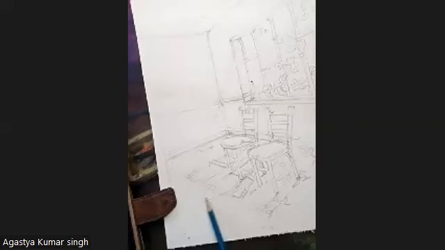Just one thing, the end line of the chair that you have made, this line is short. It has to be long, right? Yeah, it has to be long as well. And this line that you have made in a circular way, it's not going to be circular. Just make it like this, straight.